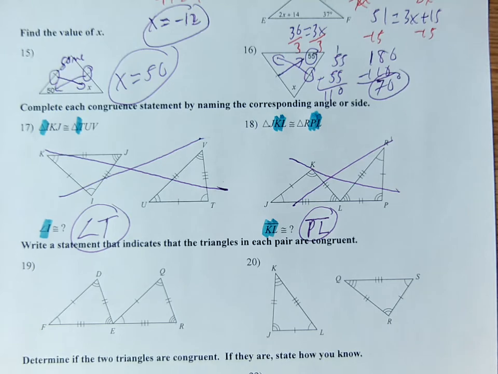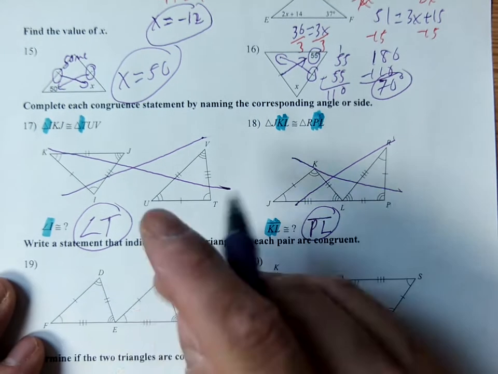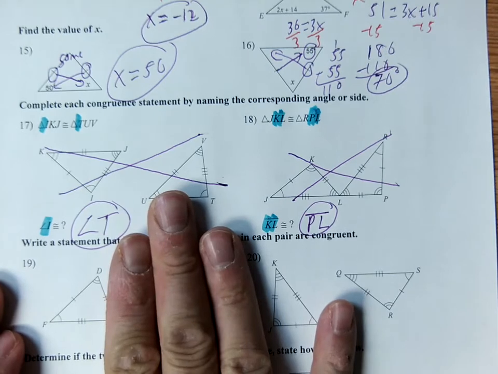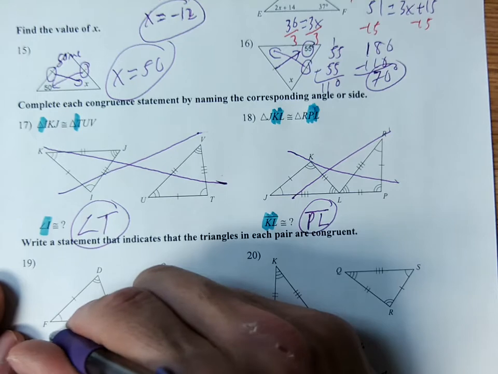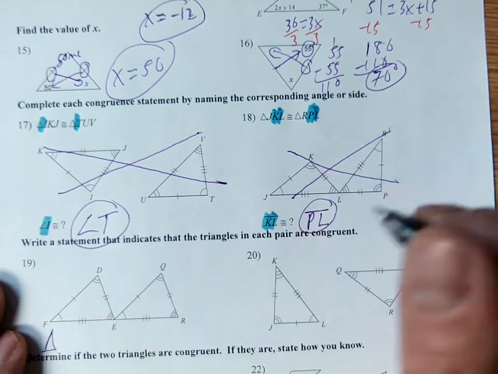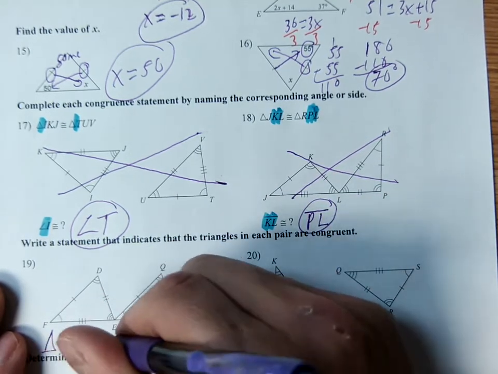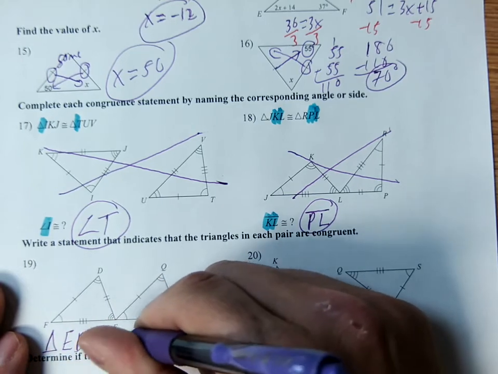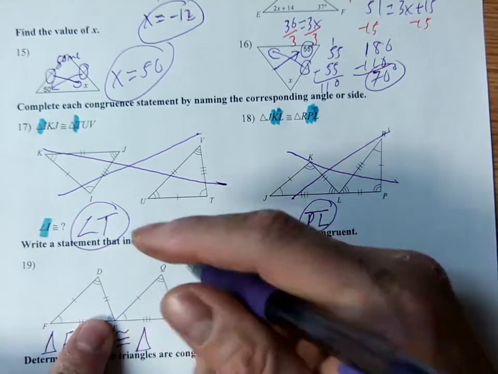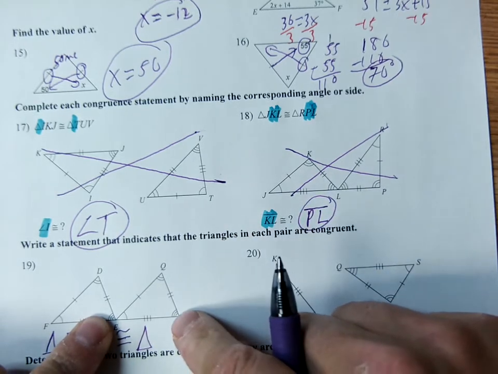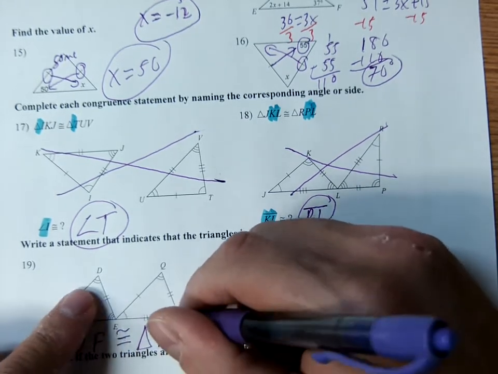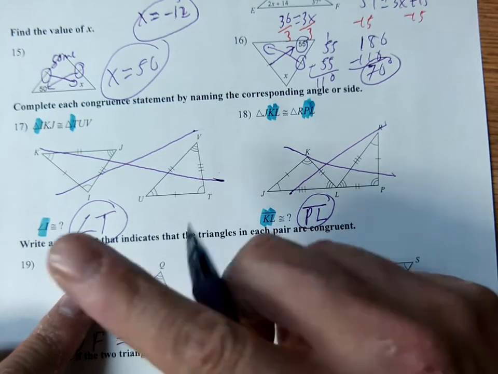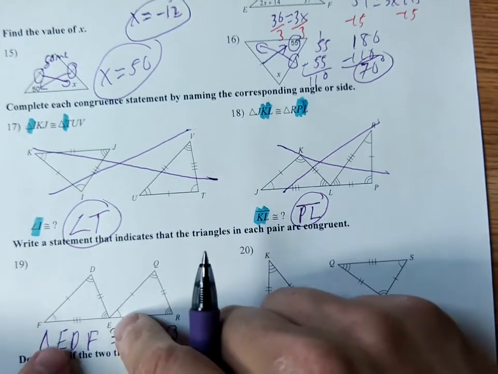Alright, the next one you have to use the picture. So on the left-hand triangle, let's just look at the left-hand triangle here for a minute. FDE, or EDF, you can do either order. So triangle EDF is congruent to triangle, which angle is equal to angle E on the other triangle? Angle R, it's got the same amount of markings. E is equal to R. D is equal to Q. And then E is equal to F.